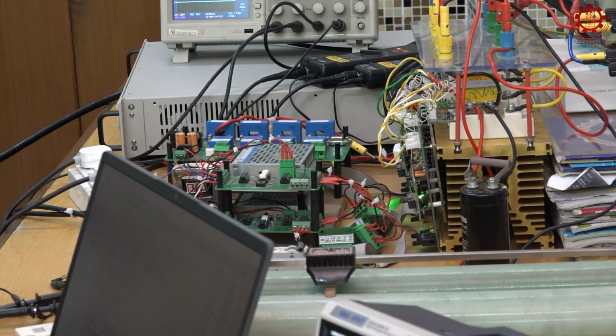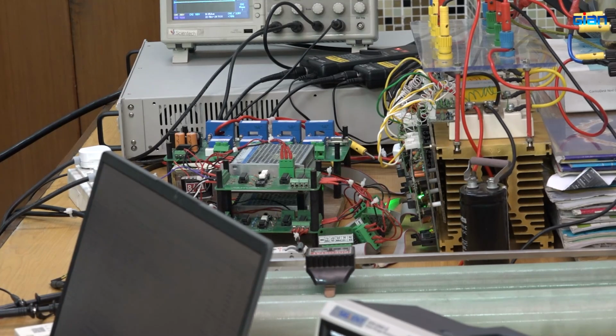So we are giving a 20 degrees phase shift within the primary.